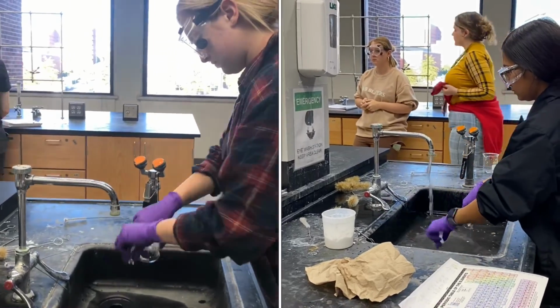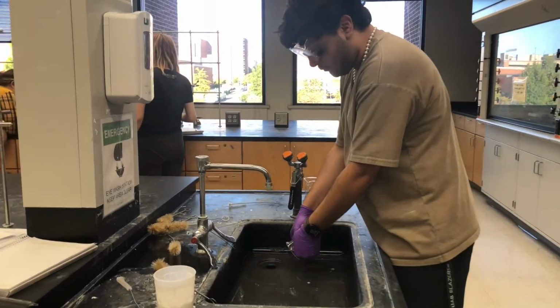Be sure to dispose of all solutions in the sink and clean your glassware as well as your corresponding lab area.